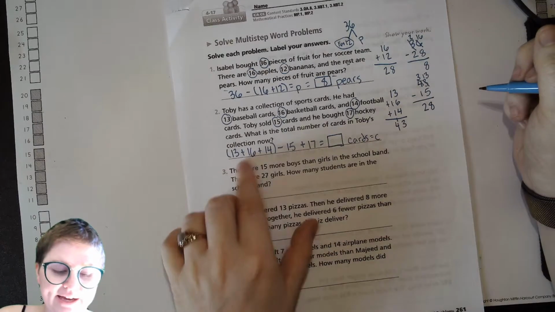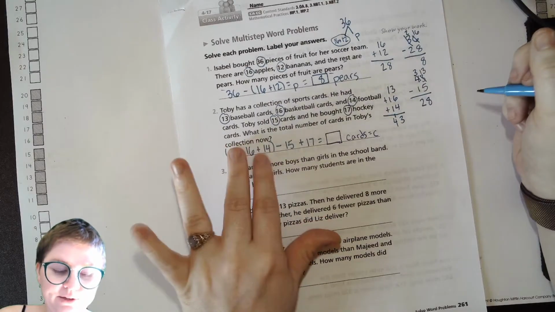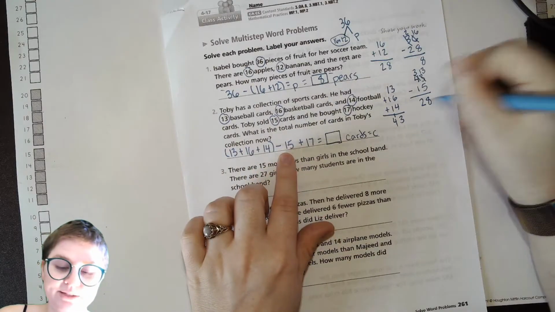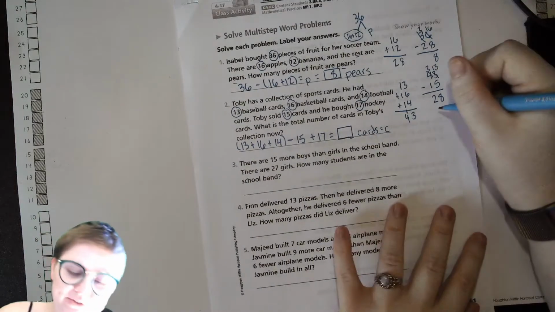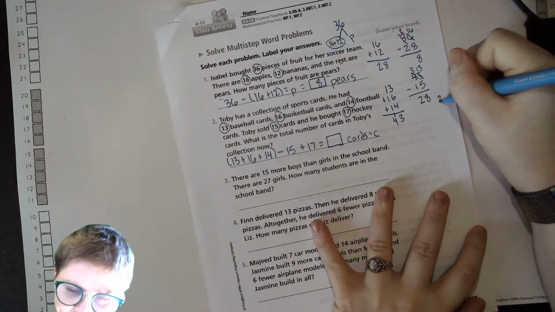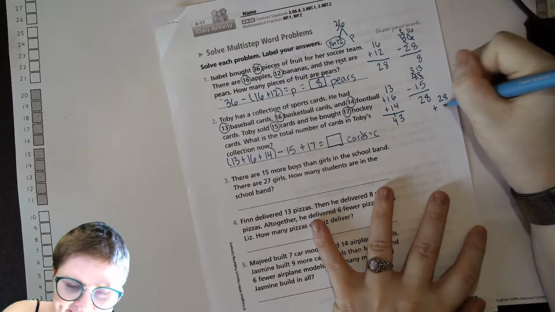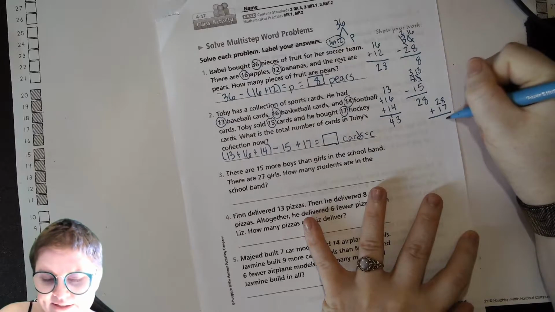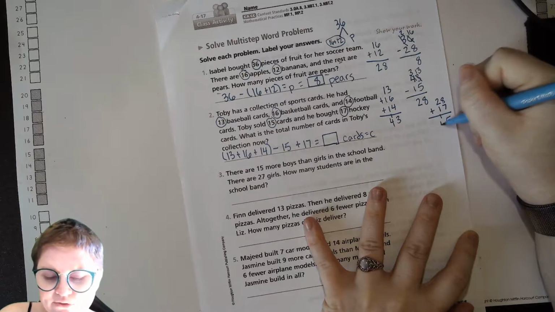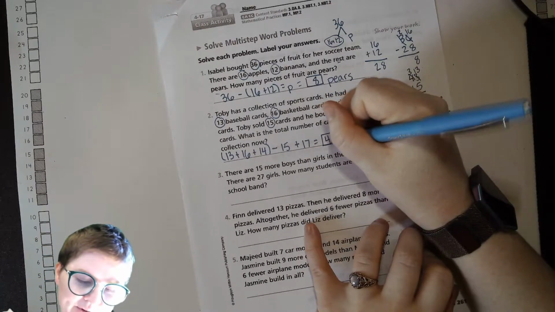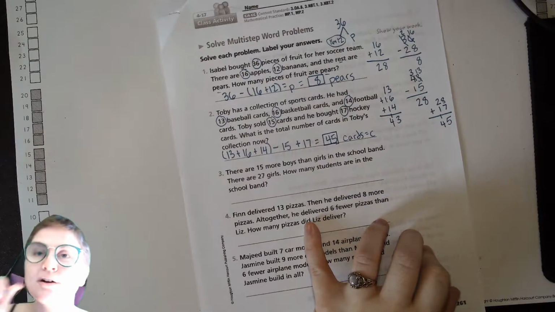No, because all I have done so far is find the total number of cards and then what he sold, so this is what he has now, and then he bought 17 more cards. So then I'm going to take my 28 and I will add it to 17. 8 plus 7 is 15. 2 plus 1 is 4. 45 cards.